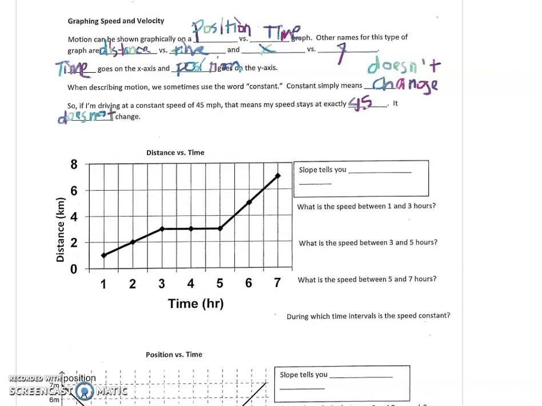Okay, moving on. We're going to look at a distance versus time graph. Remember that distance is scalar, so it does not tell us direction, it only tells us magnitude. So this slope would tell you speed, technically, because speed is a scalar measurement of how fast something is going.